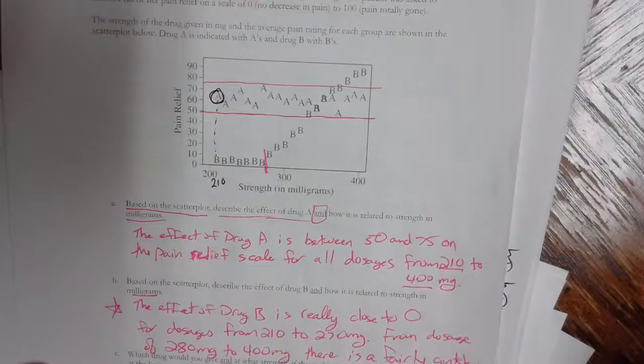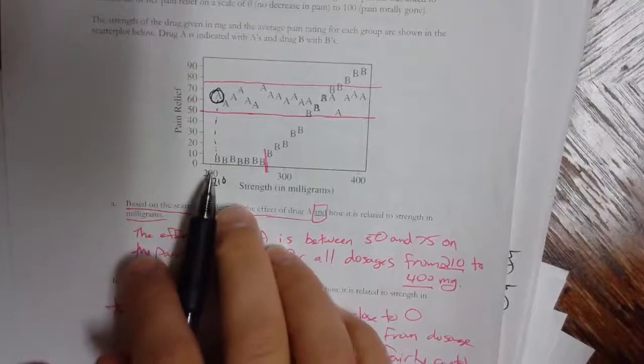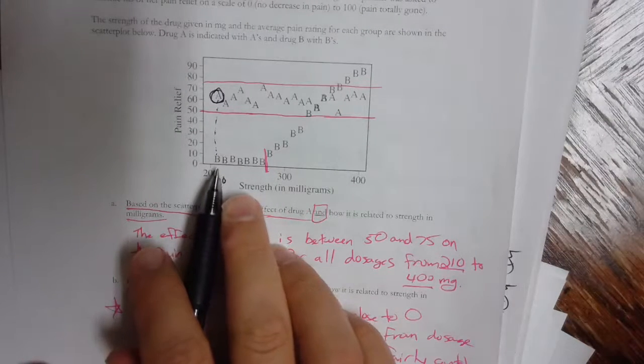That is going to give you the 50. It's pretty safe it's going to give you 50. And it's also the lowest dosage. If you gave B at 210, you're going to get almost no pain relief.